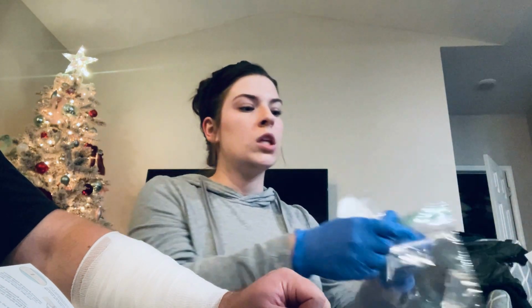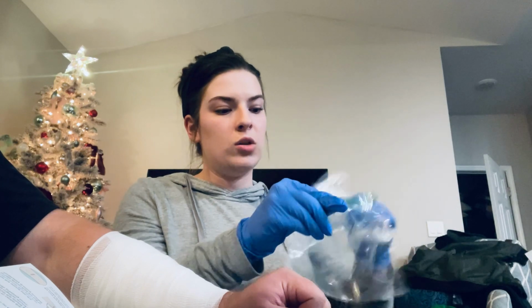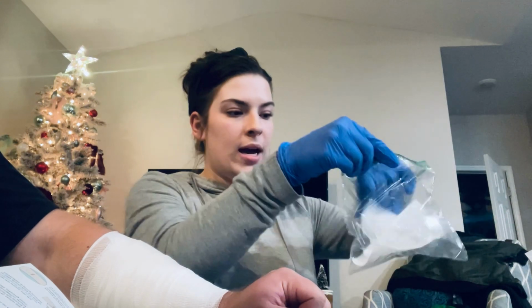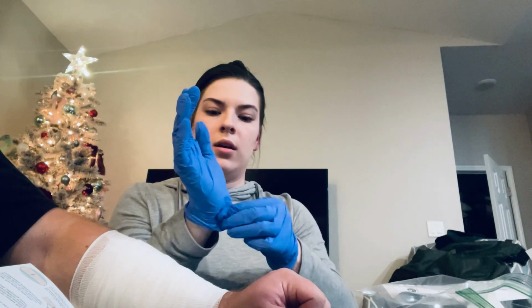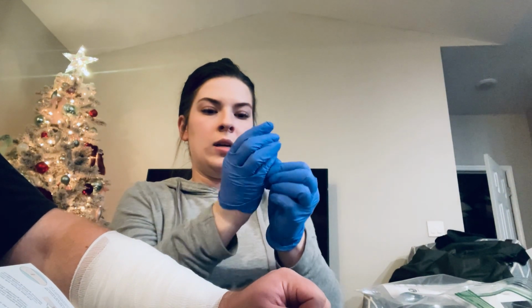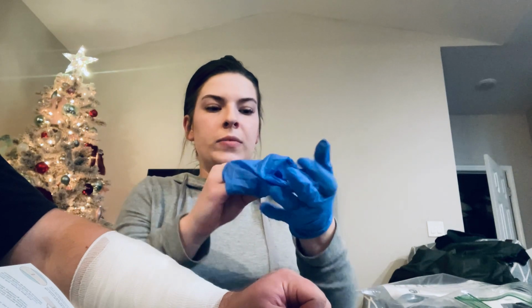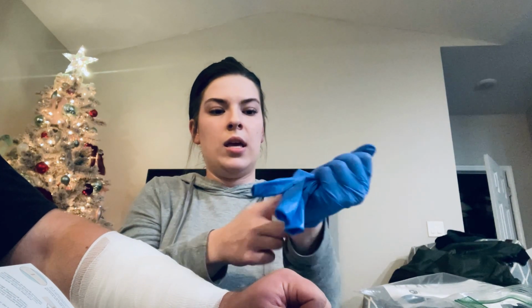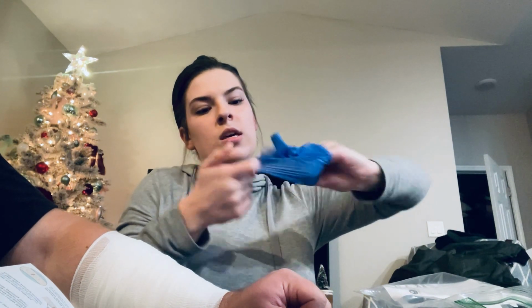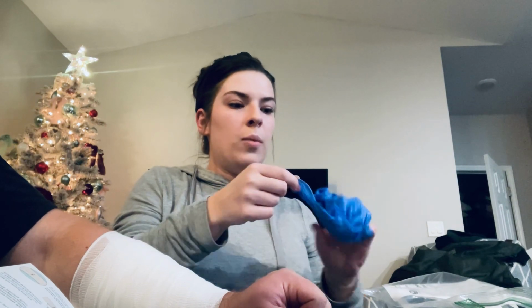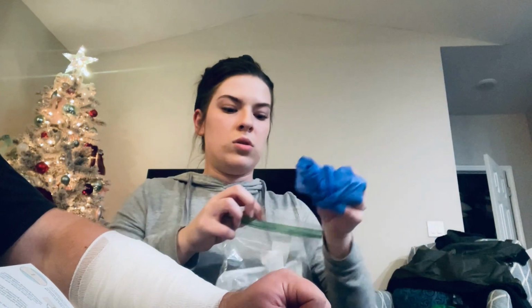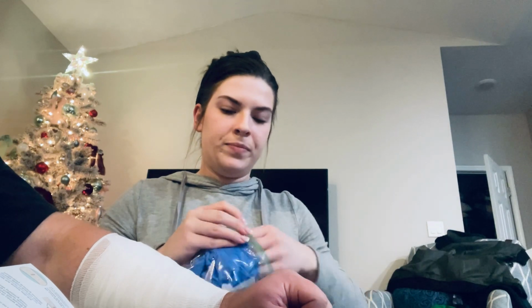So just any contaminated supplies that were used, put them in the bag, and then do the same with your gloves to appropriately dispose of them.